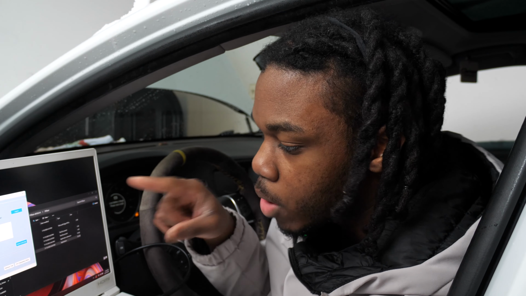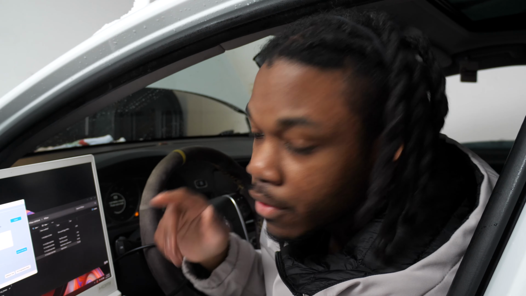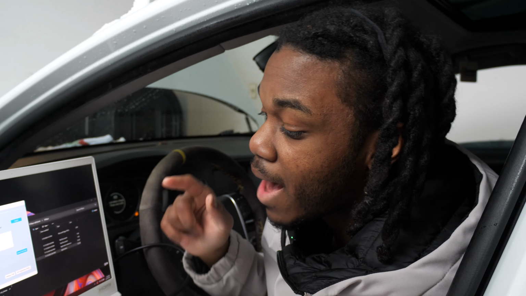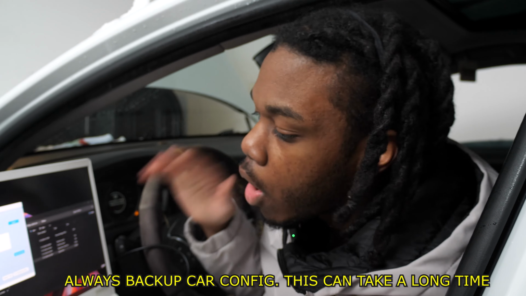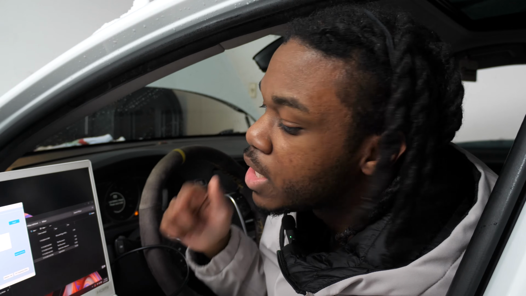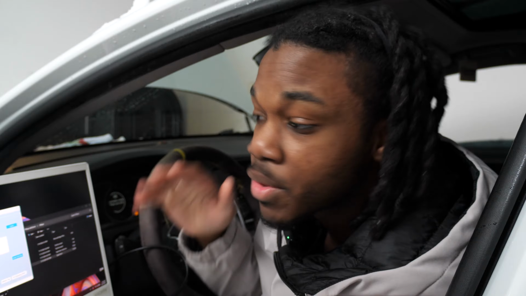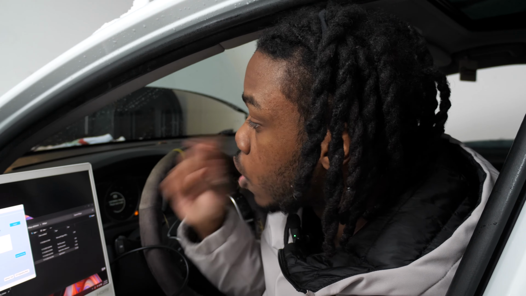So another thing that I want to point out is that it's very, very important for you to make sure that you have your car config backed up. Now, this means that in case anything goes wrong or you need to make a change, you can always go back into the system and reconfigure your car in a way that makes it easy for you to go back and undo any changes. So always have a backup on hand on your computer.